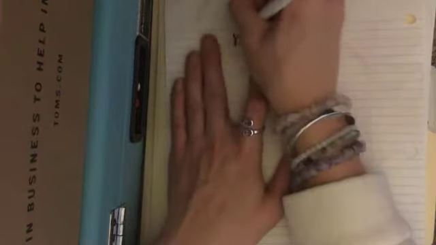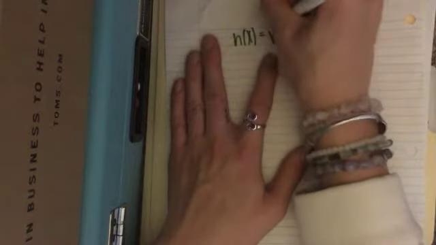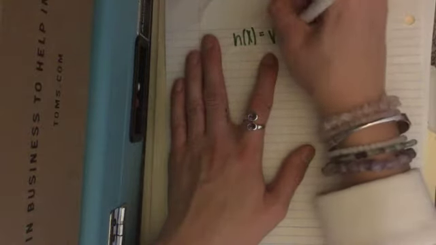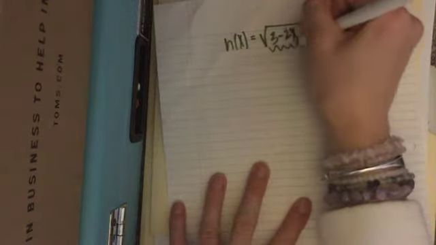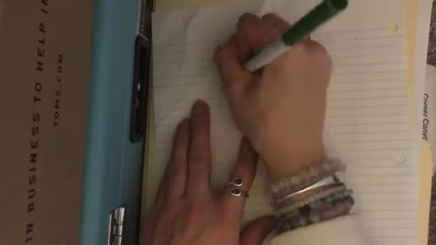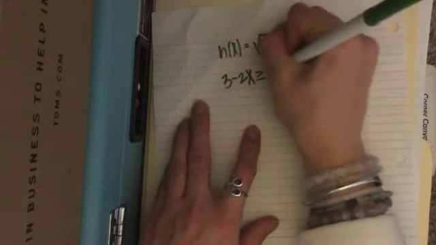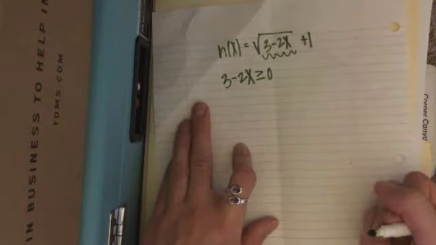So say you have h of x equals the square root of (3 minus 2x) plus 1. We don't care about anything outside of the square root. We just don't care about it. We only care about this right here. Whatever's inside, we're going to set so it's greater than or equal to 0. And then we're going to solve this.